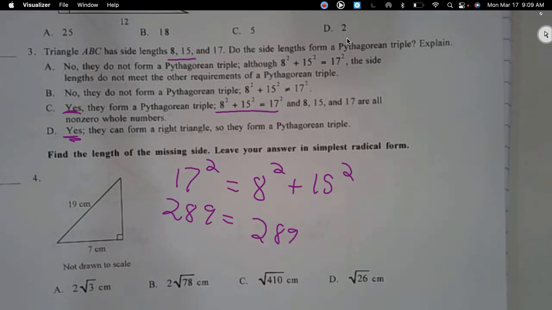Wait, so it was D or C? It's C. But yeah, I narrowed it down. Those were the two that said yes. Boys, y'all listen.